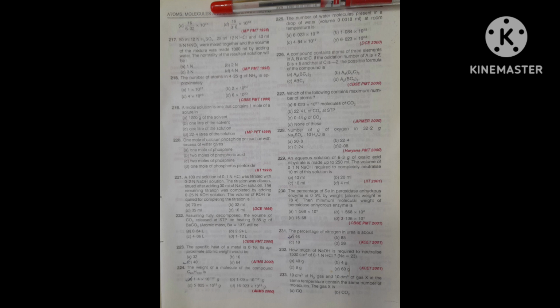Because you have multiplied by 0.0001, 4 digits will go, so 23 will become 19. Your correct answer will be 6.023 into 10 to the power 19 molecules.